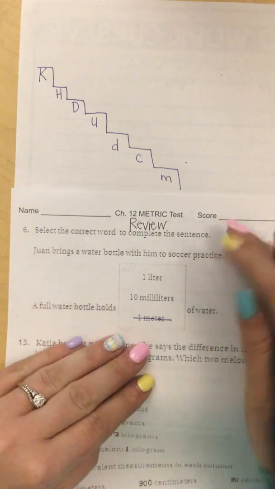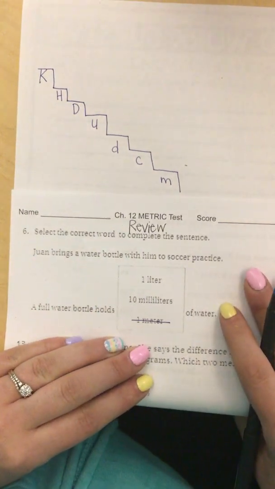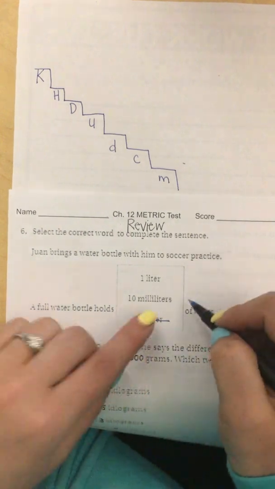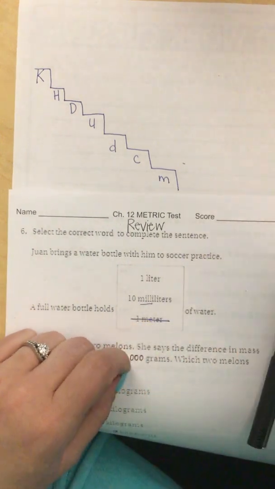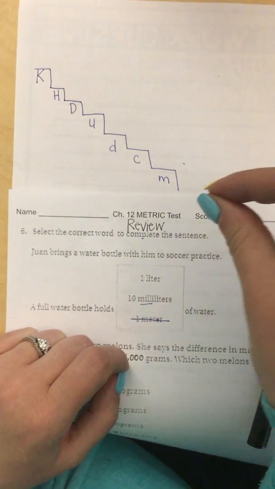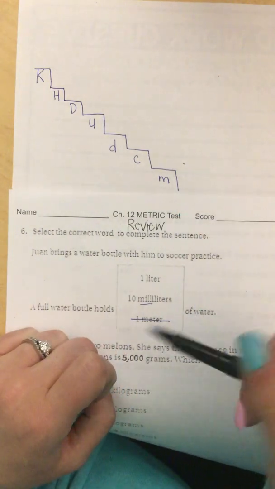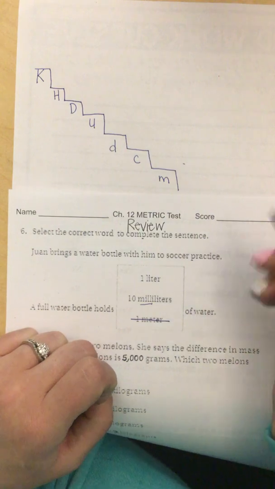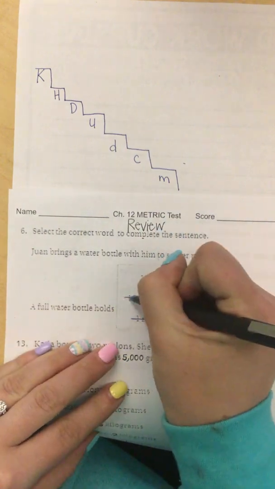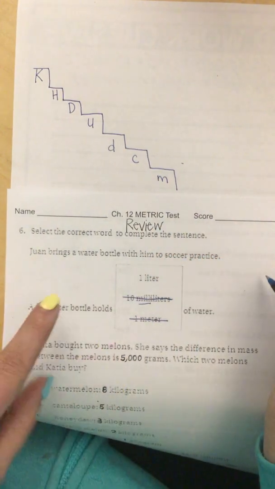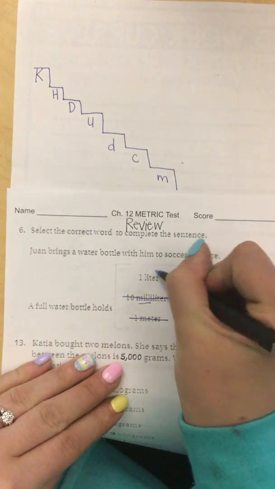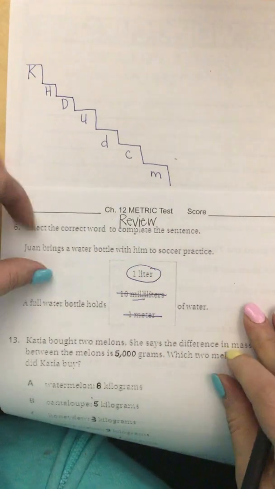Which one would be the most appropriate measurement for this? Remember that a milliliter is like if you take an eyedropper and drop one little droplet of water. That's a milliliter. So 10 of those would not be a very reasonable measurement. So the only reasonable measurement for a full water bottle is 1 liter.